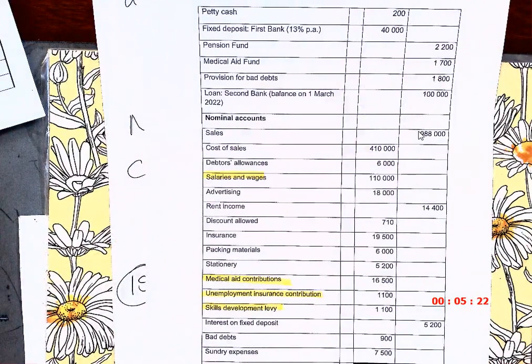A skills development levy is not a deduction, it's always a contribution, because the business by law has to pay over to SARS 1% of the person's gross salary every month, and then if they can show that they developed his skills, they can claim it back. Skills development would be all these courses that people go on, arranged by the business.